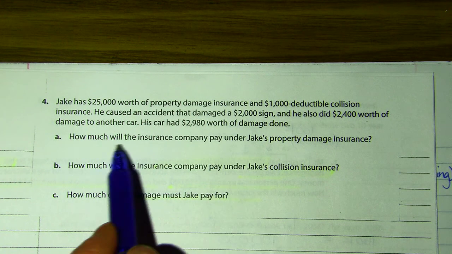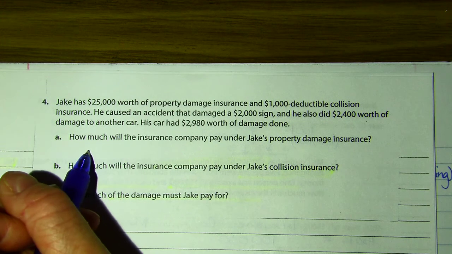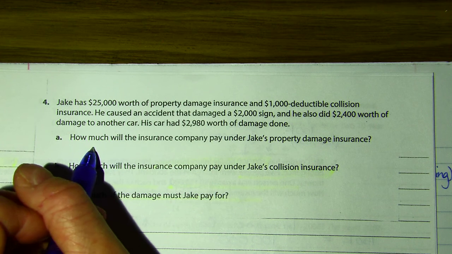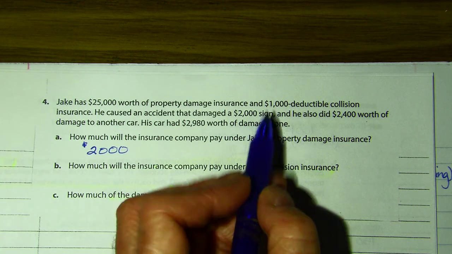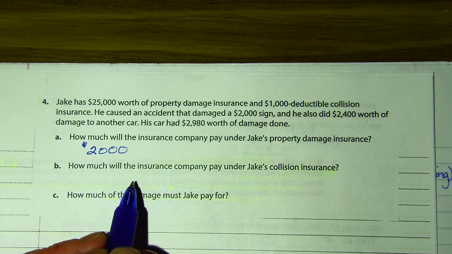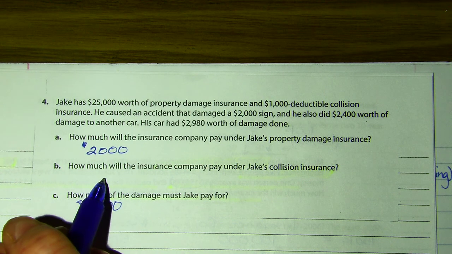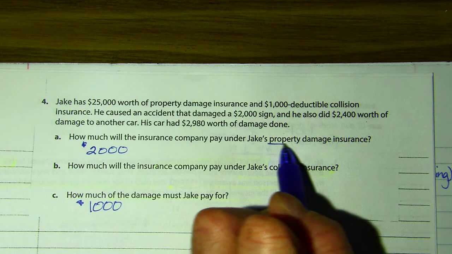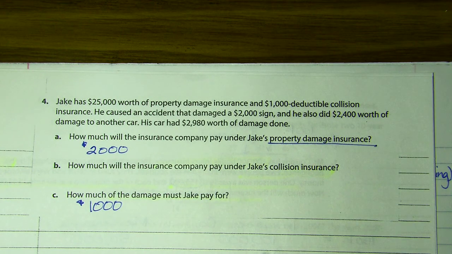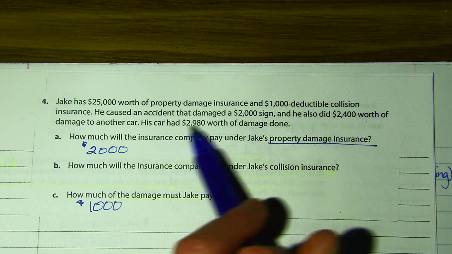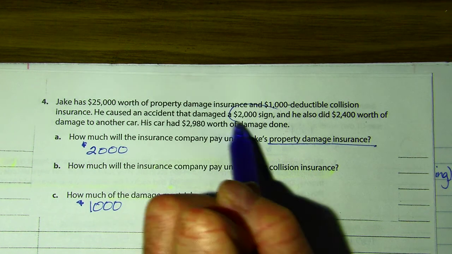So part A, how much will the insurance company pay under Jake's property damage? Well, his insurance company is going to pay $2,000 for that damaged sign. I should put under here, he's going to have to pay his deductible. Sorry, that's under property damage. So his PI, which is here. Because this is the only property.